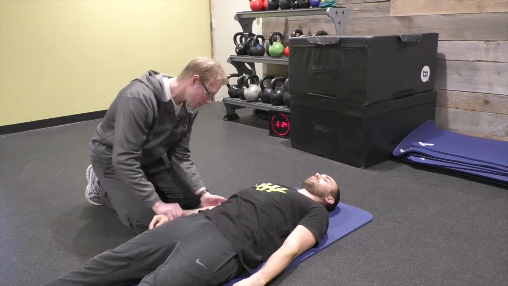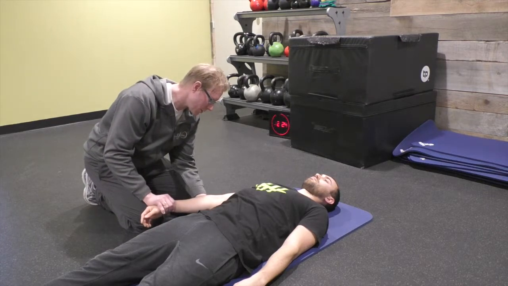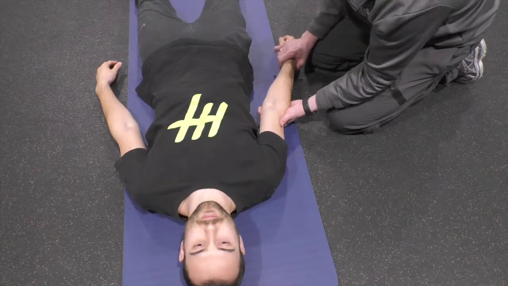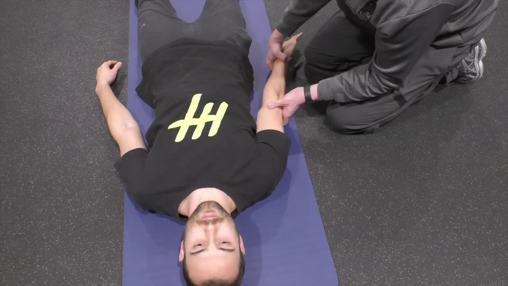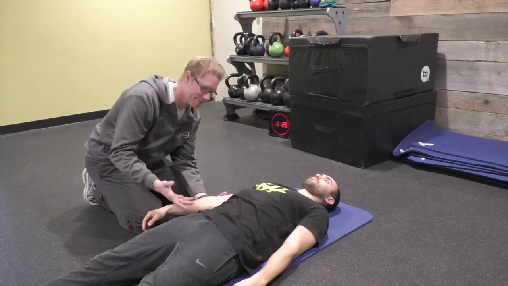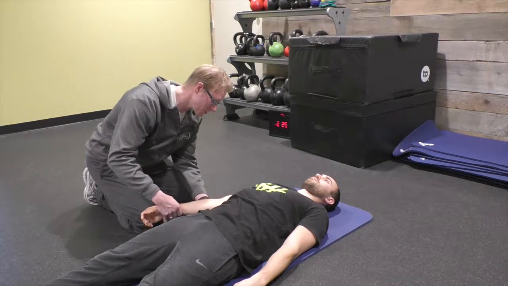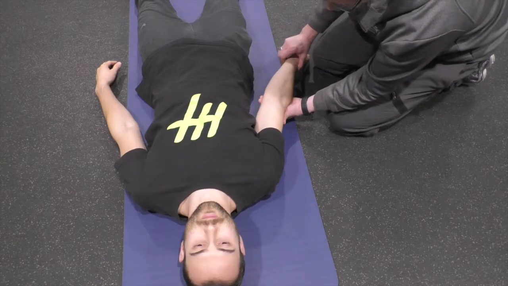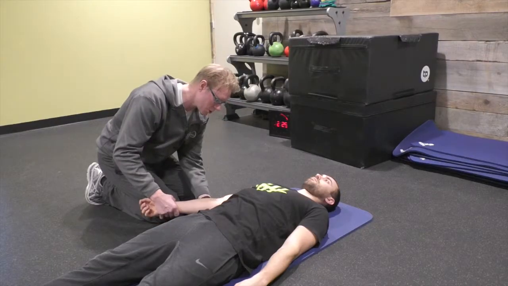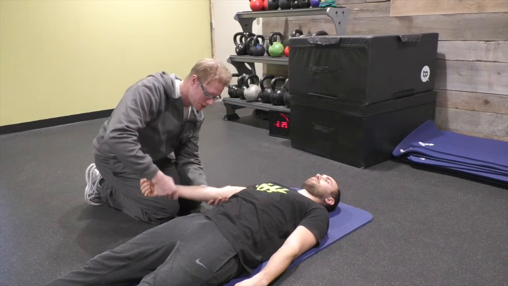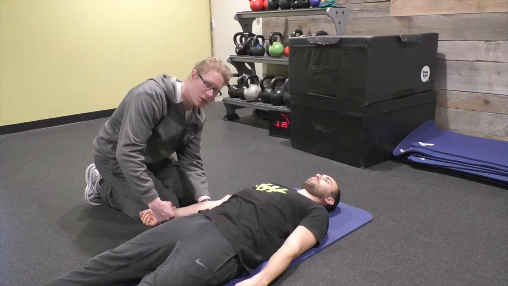So starting with a straight arm internal rotation, you keep in mind where it's at, and you go to straight arm external rotation. And have your client do it actively. You can use your hands to support the elbow to keep it straight and guide them along.